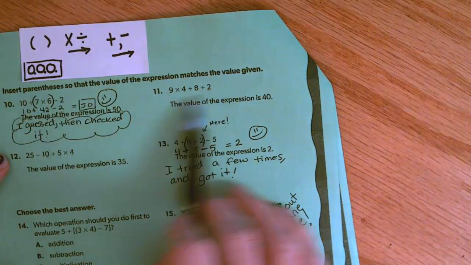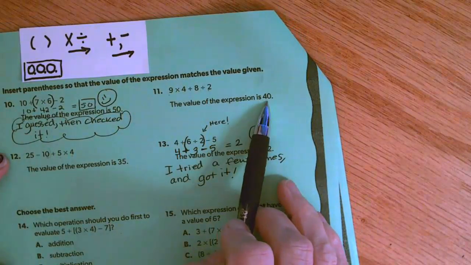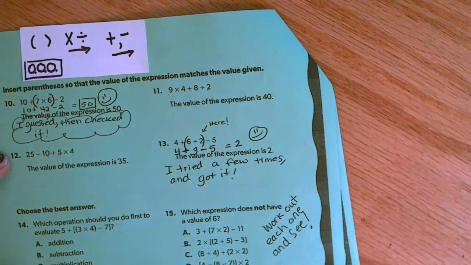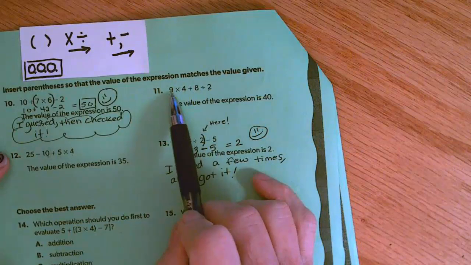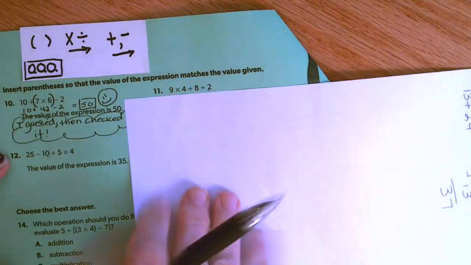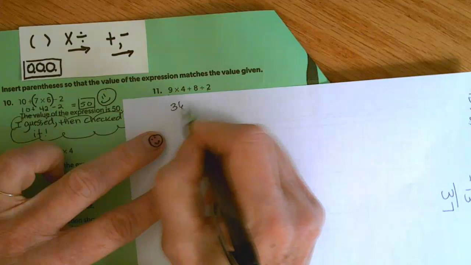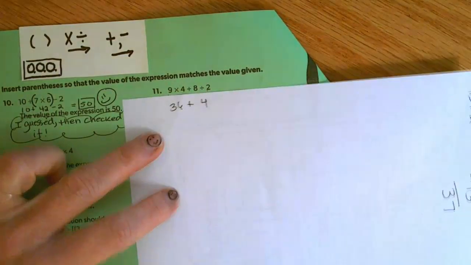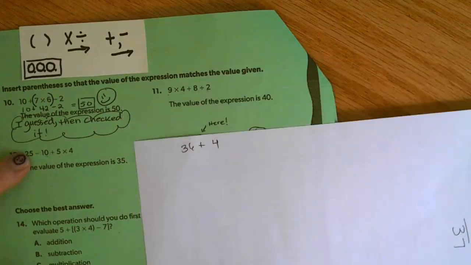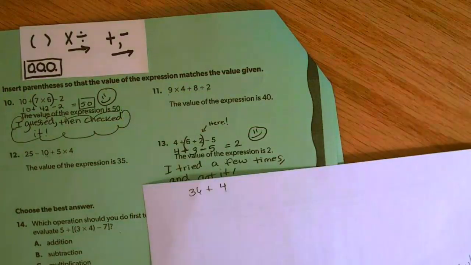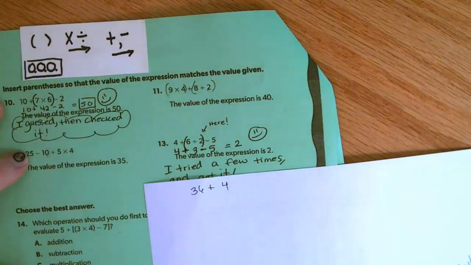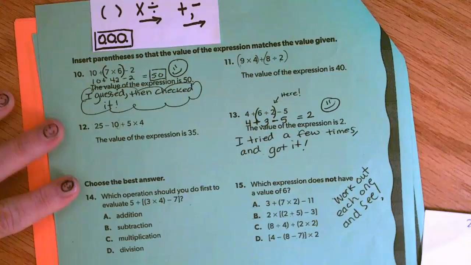Okay, this particular problem has to be equal to 40. I say I have multiplication and division, which I would do first without any parentheses. So I'm going to try that first. I know that 9 times 4 is 36, and 8 divided by 2 is 4. And it just so happens that 36 plus 4 does equal 40. So we really don't need any parentheses, or if I wanted to, I could put them around my two operations.